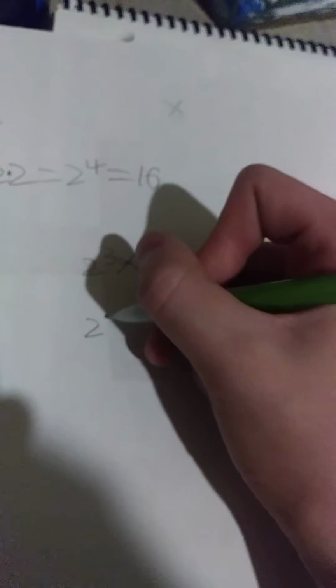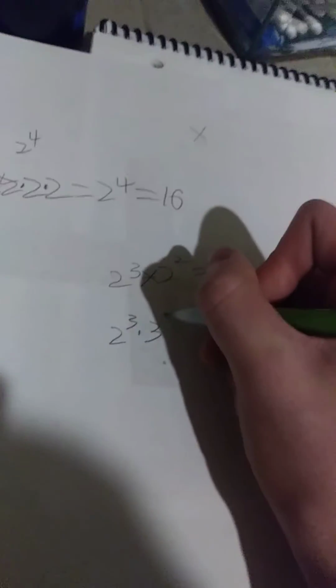But if the bases are different, if the exponents are the same but the bases are different, then you multiply the bases together and keep the exponent. For example, 2 to the third times 3 to the third is 6 to the third: 6 times 6 is 36, 216.